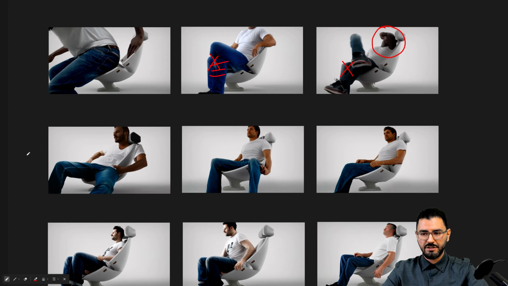The second generation with a different sampler gave better results, but as you can see here, we have some clipping. The hand goes into the seat. The output here is a bit better, but the human is sitting too much comfortably, I would say. The headrest is not exactly the one I designed.